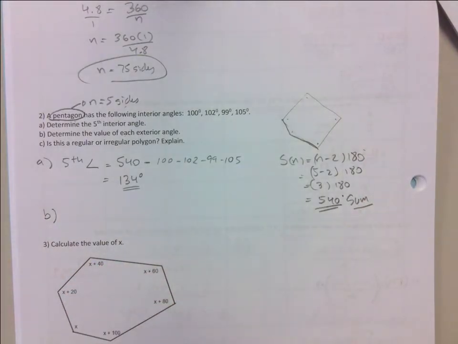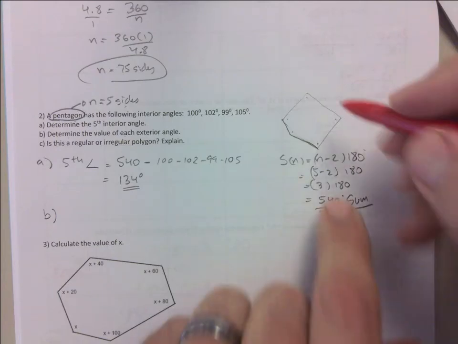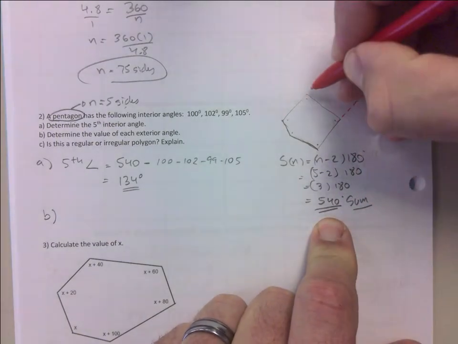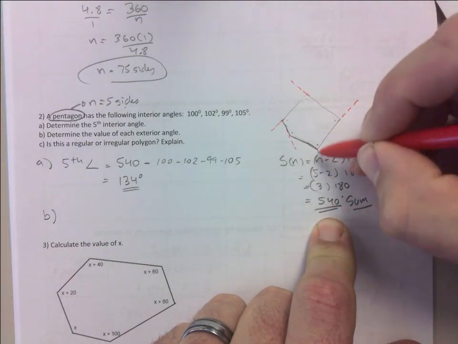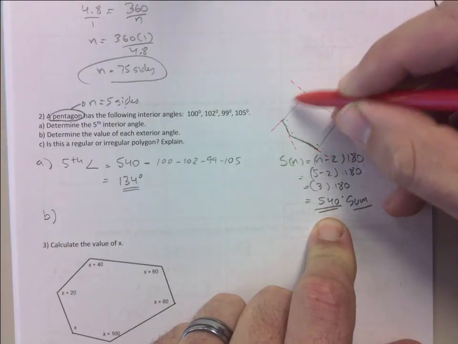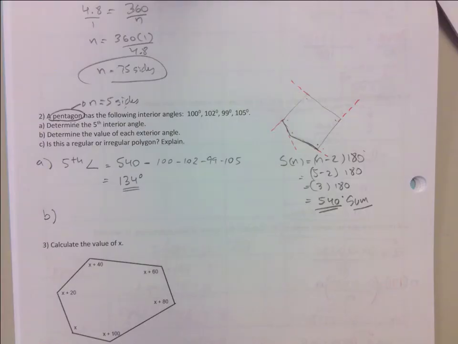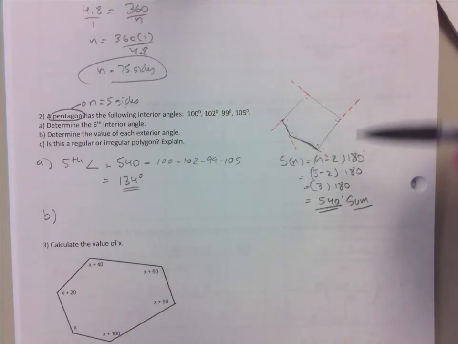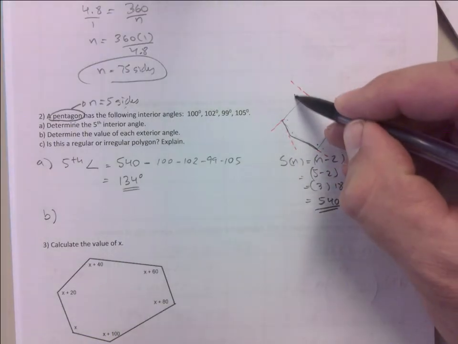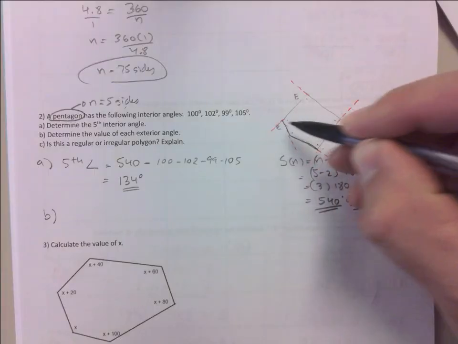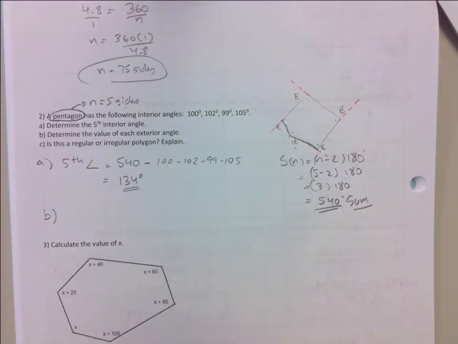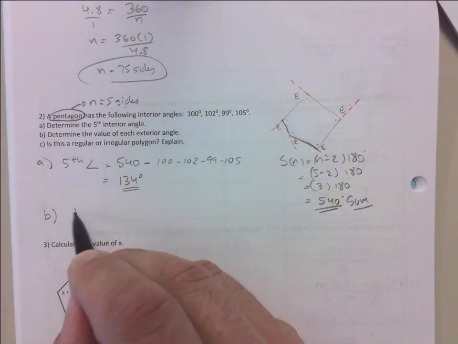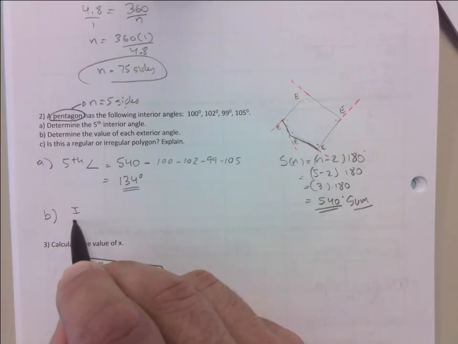I'm going to use a red pen for this one. Every single corner has an exterior angle. Right? There's 5 exterior angles that are formed. This is not drawn to scale. This is probably way off. Okay, I'm just letting you know. That's what it's asking. There's exterior angles all around this pentagon.